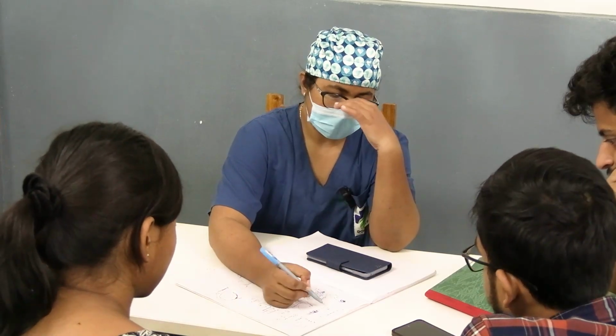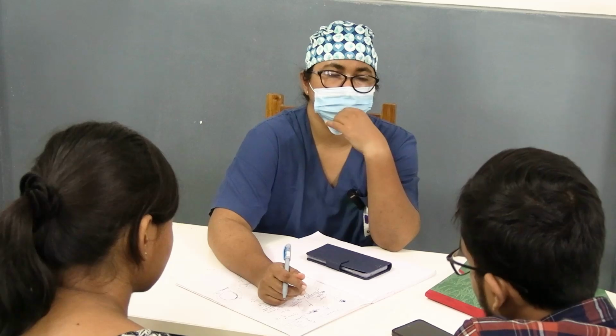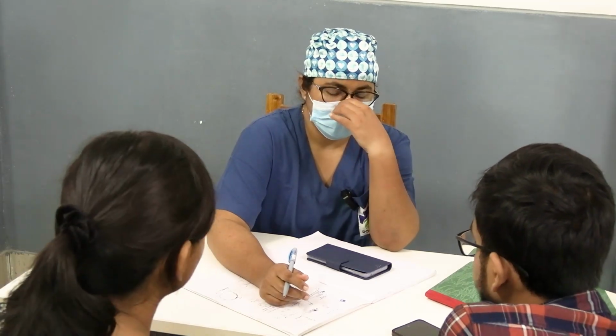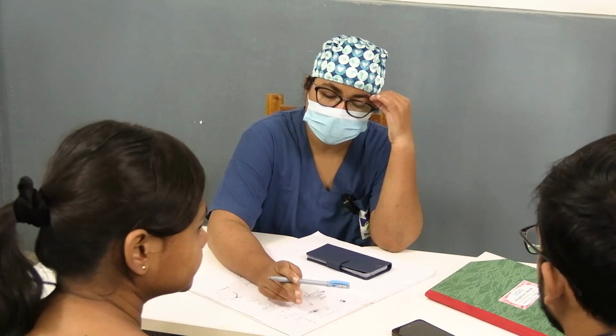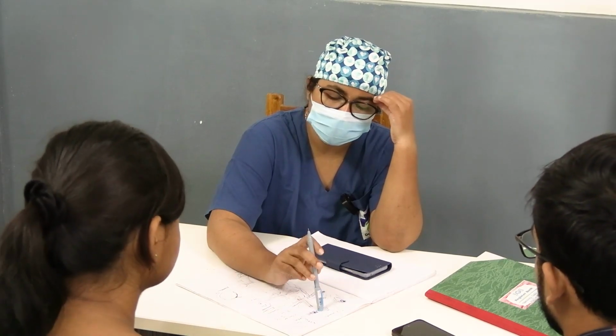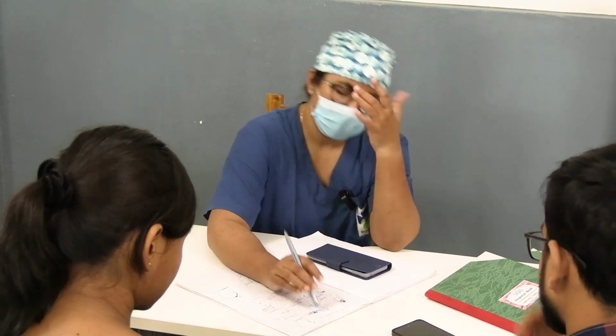Okay, so type 2A is dangerous or 2B is dangerous? B is dangerous. Why? Posterior pressure is more and it will lead to less supply to the fetus. Okay.